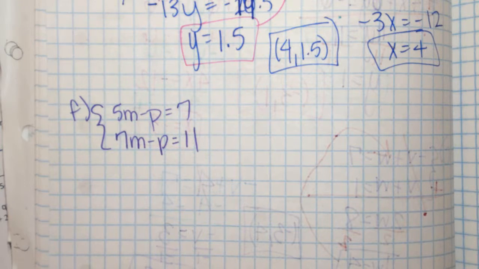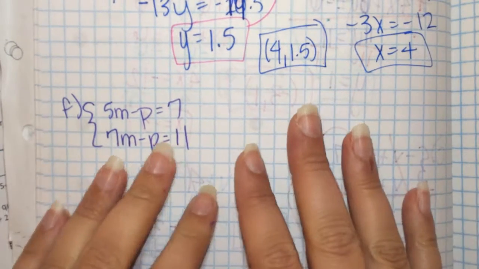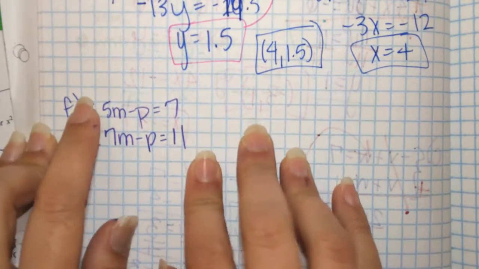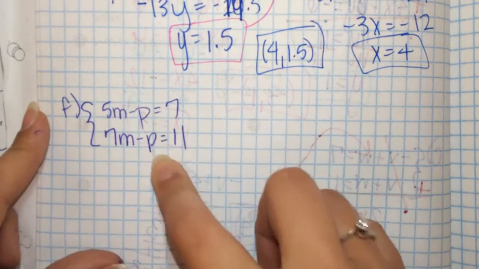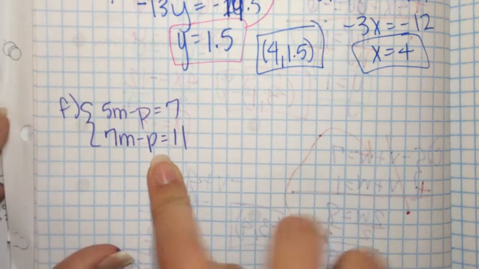Let everybody else think for a moment. Now, we're going to subtract. Why do you think we're going to subtract? Do we have the same sign for our m's? Yes. Do we have the same sign for our p's? Yes. So we're going to subtract.